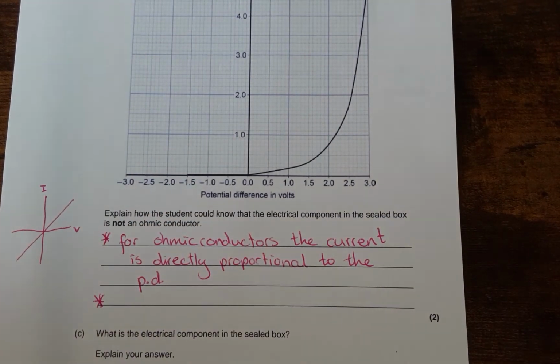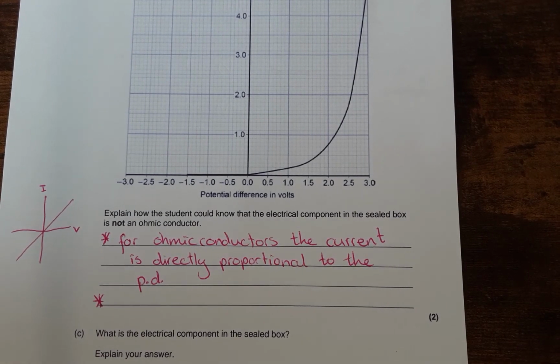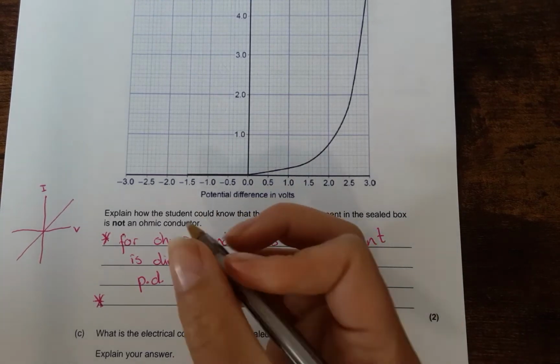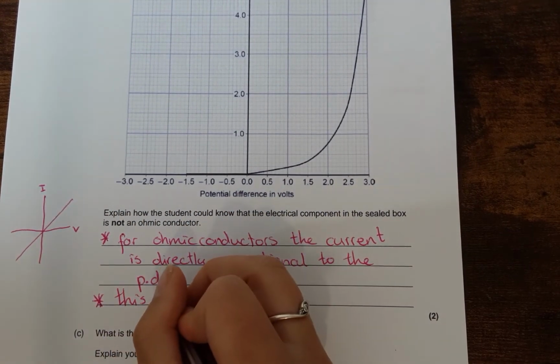Okay, so for the second mark, we need to say why this doesn't show it. And it's because the graph is curved. If it was an ohmic conductor, we'd expect a straight line graph through the origin. So we're going to put this graph is curved, so it's not an ohmic conductor.